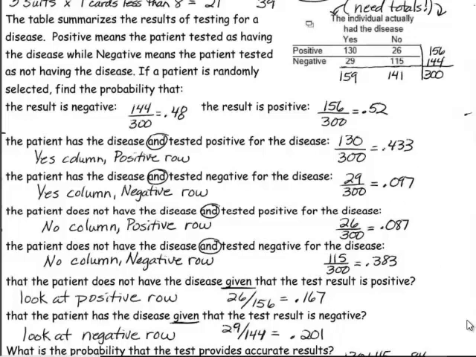Okay, the probability that the patient has the disease given that the test result is negative. So we're going to be looking at the negative row here and looking at how many actually had the disease but tested negative for it. So we've got 29 out of 144. So that's the ratio that you would use to calculate that. So we're looking at, out of the negative outcomes, 29 of them were false negatives.